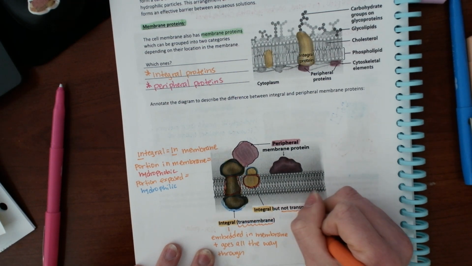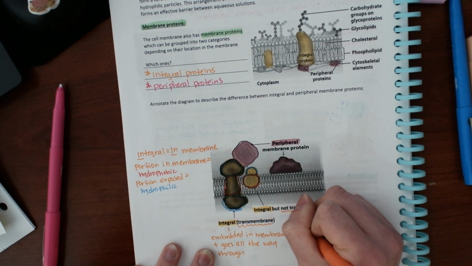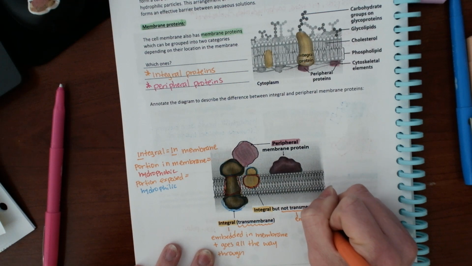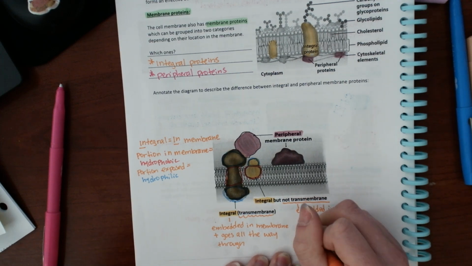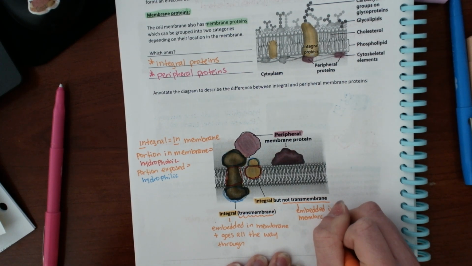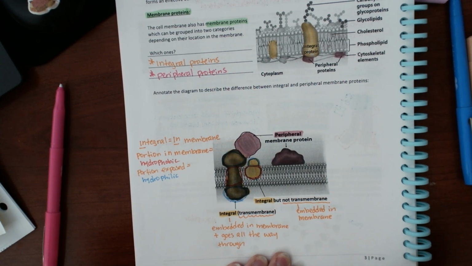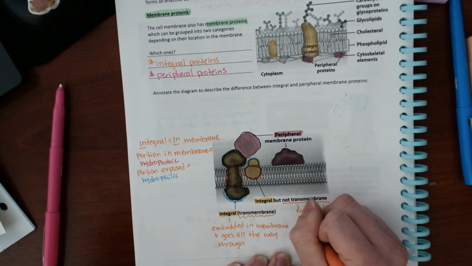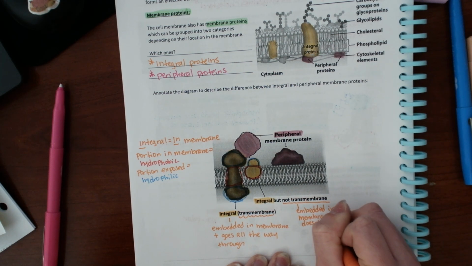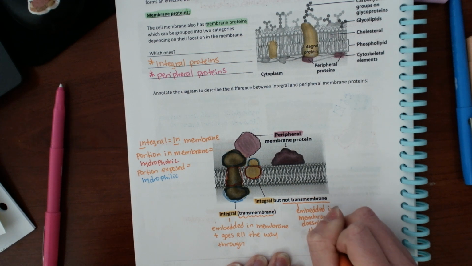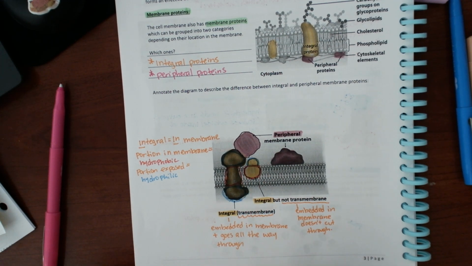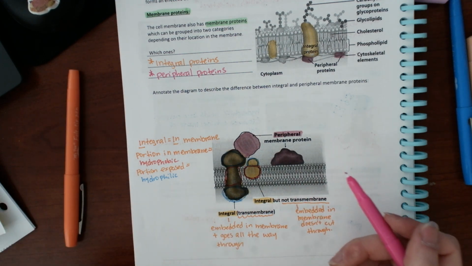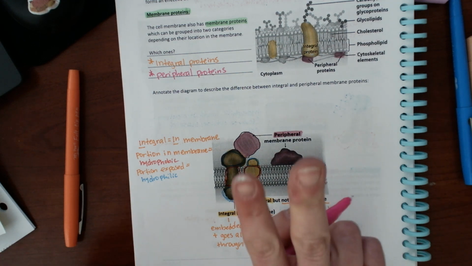When it's not transmembrane, it's embedded in the membrane, but doesn't cut through. See how it doesn't go from side to side, it just kind of is blobby in there. And then your peripheral proteins, I think the easiest way to remember this is that they're on the periphery.